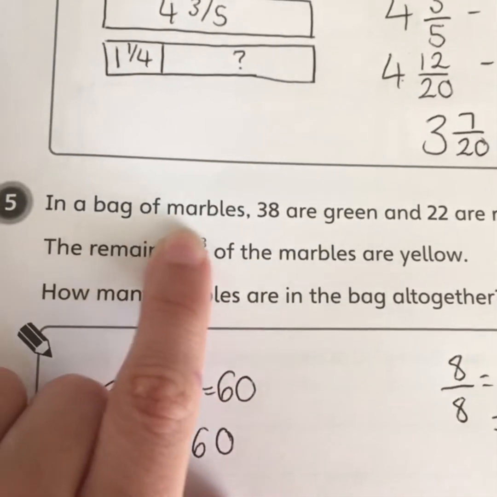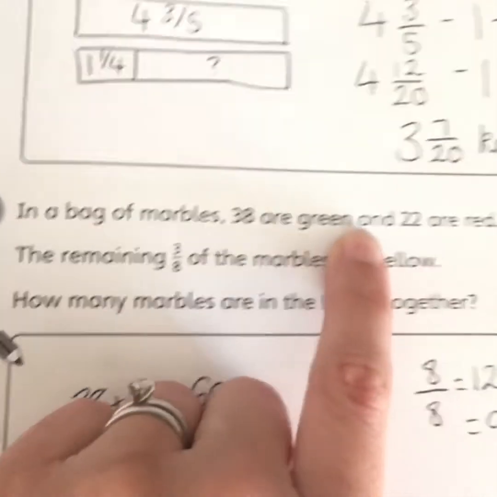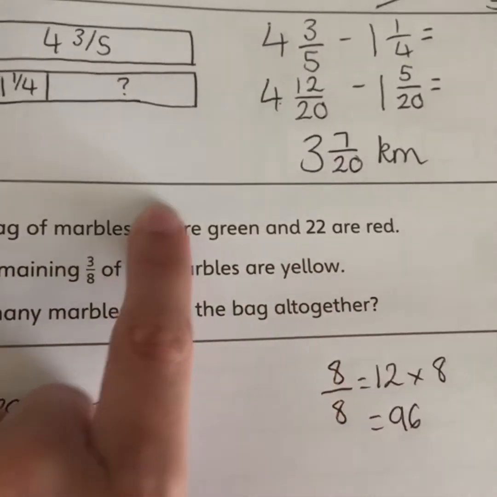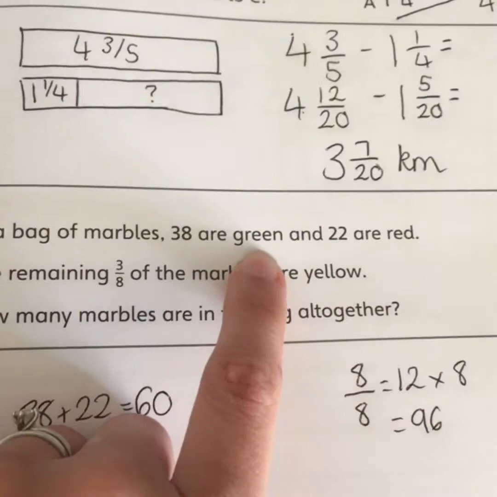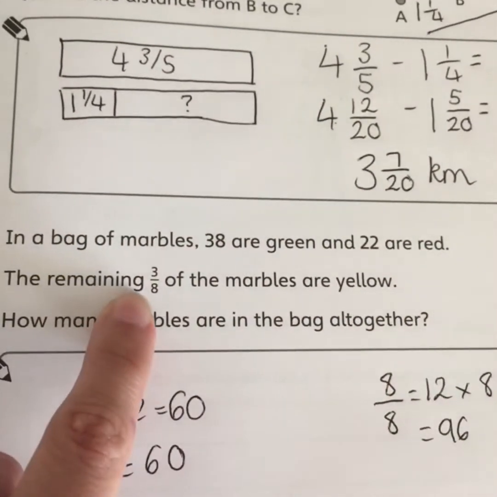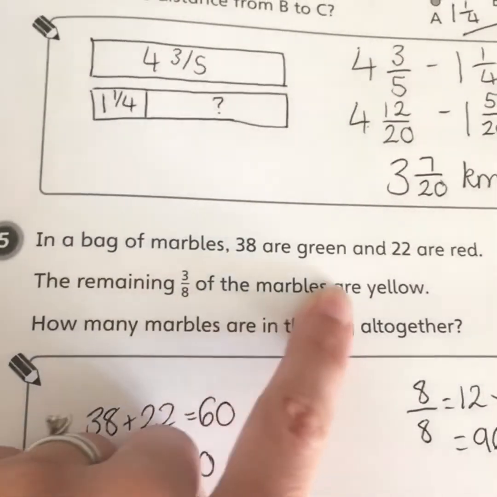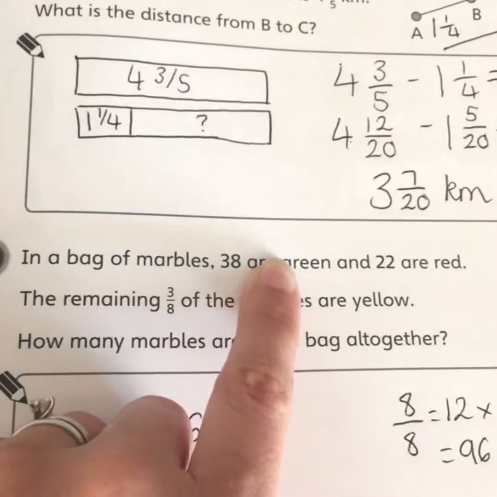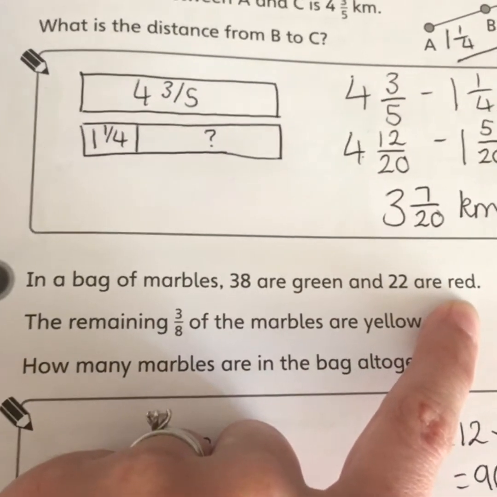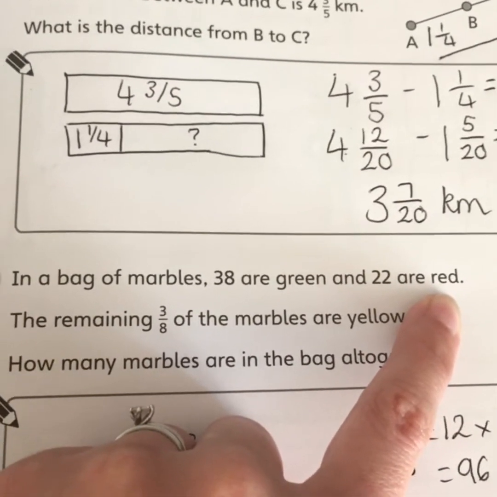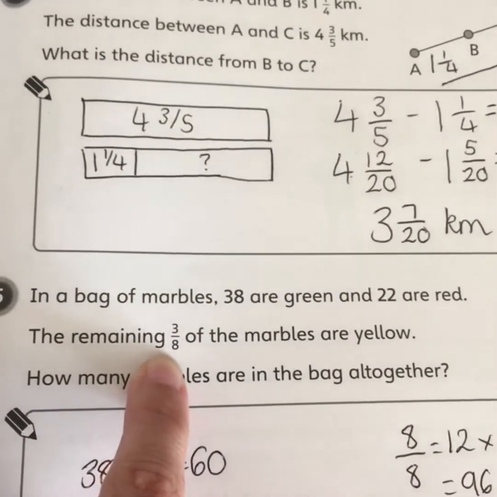If I know that that's the remaining part, what are the green and the red marbles? What fraction do the green and the red marbles make, if the green and the red and the yellow equals 8/8 equals the whole, and the yellow marbles are 3/8? That tells me that the green marbles and the red marbles must equal 5/8, because 5/8 add 3/8 would make 8/8, which would make your whole.